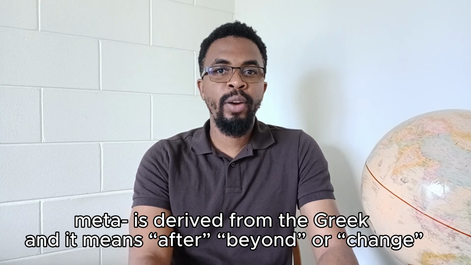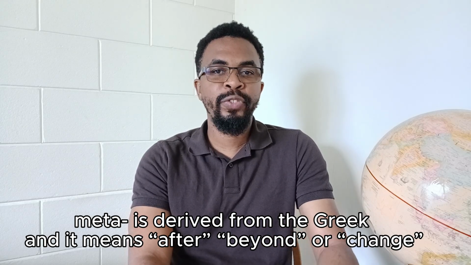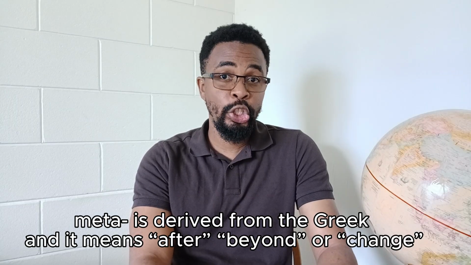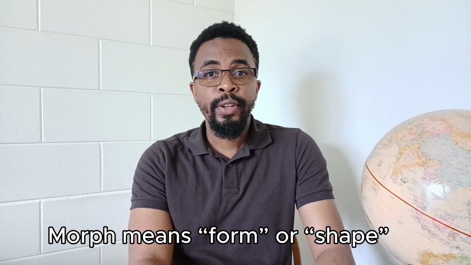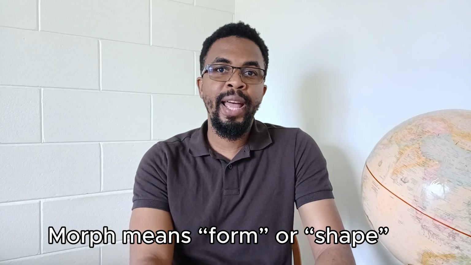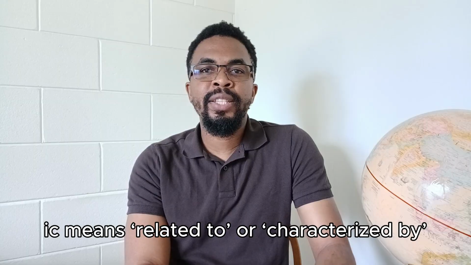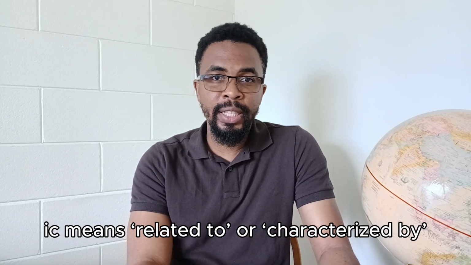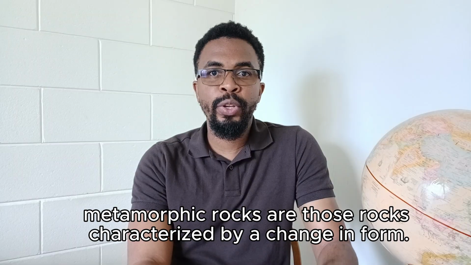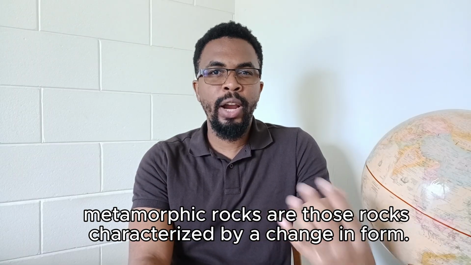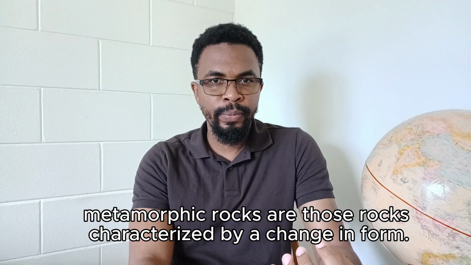Meta is derived from the Greek and it means after, beyond, or change. Morph means form or shape, and ic means related to or characterized by. So simply put, metamorphic rocks are those rocks characterized by a change in form. So a pre-existing rock is exposed to heat and pressure and it changes to a different type of rock. That's metamorphism in a nutshell, and we will explore further in the following segments.